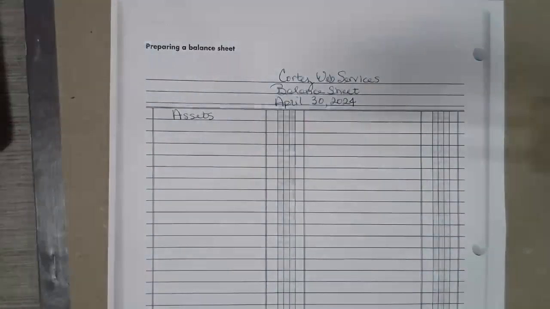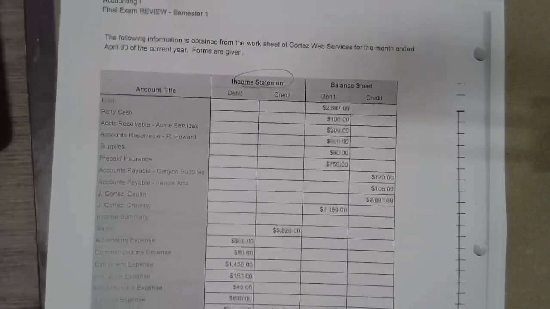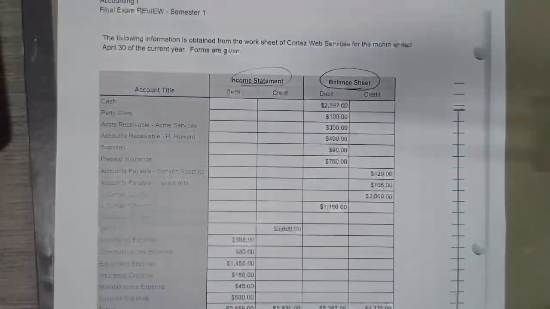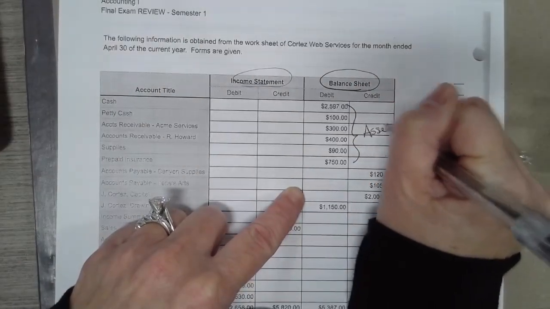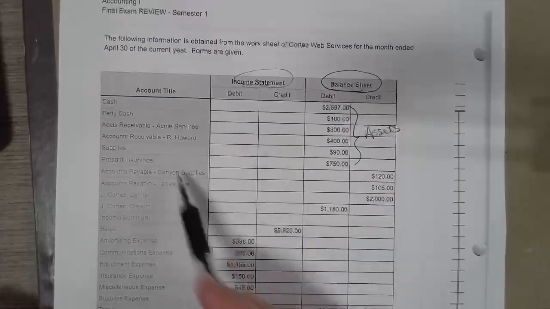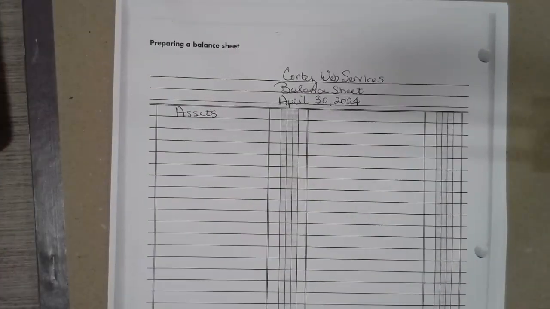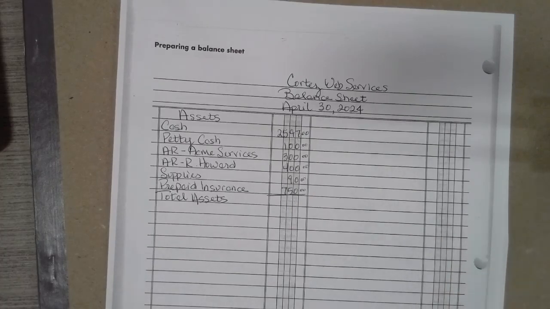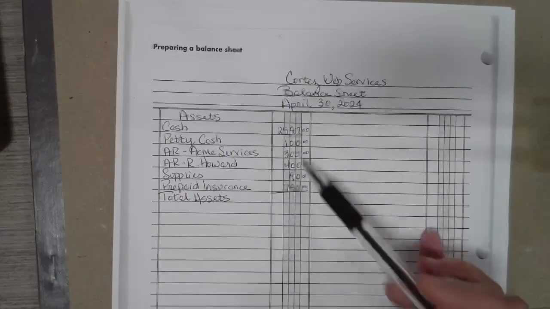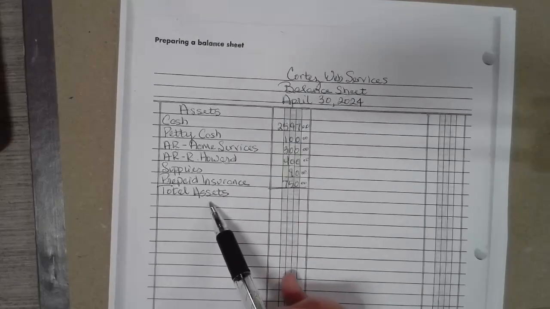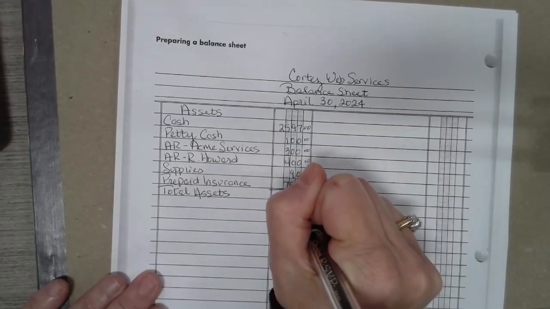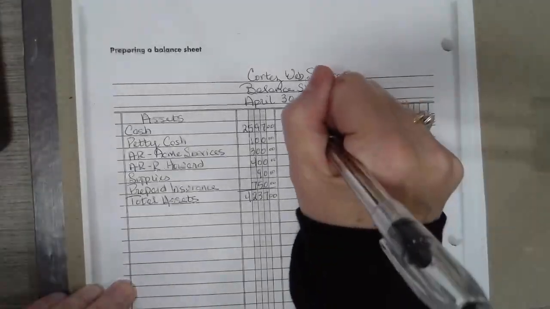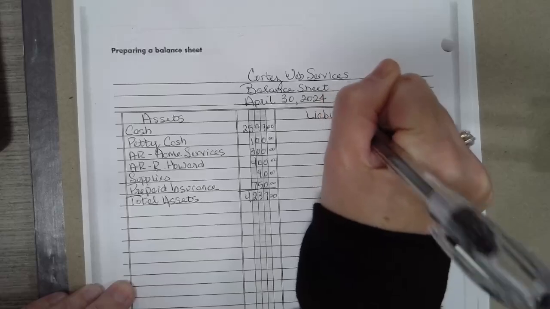Okay, we're going to start on the left side of this form, and we are going to center the heading Assets. So when we go to our partial worksheet, I'm going to focus on our balance sheet columns, and this first big chunk of debits, these are all of our assets. So I'm going to write those in, and then I'll come back when I'm done. Okay, so as you can see, I've got all my assets and those amounts written in. I went ahead and wrote total assets, and I'm going to add these up. And when I do, I get $4,237.